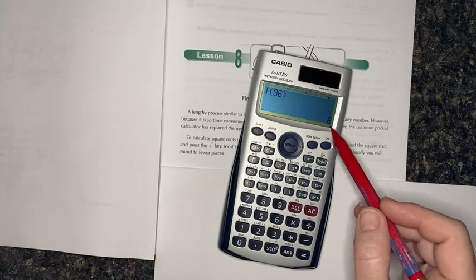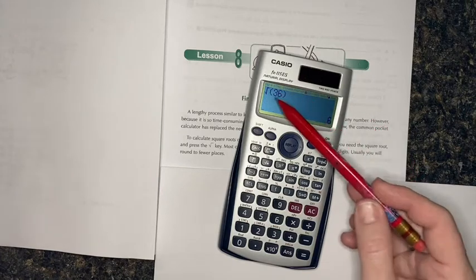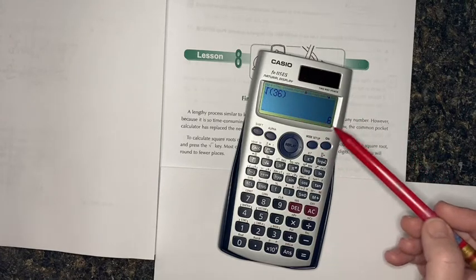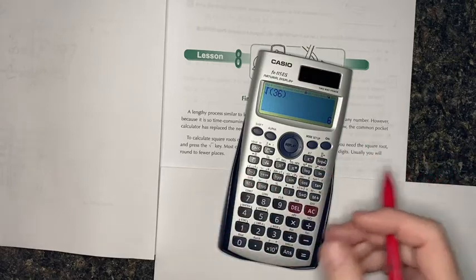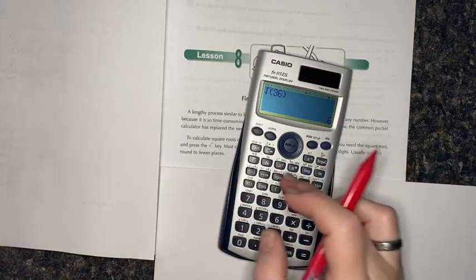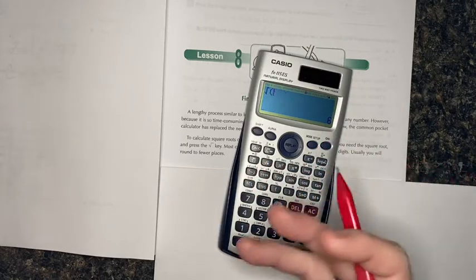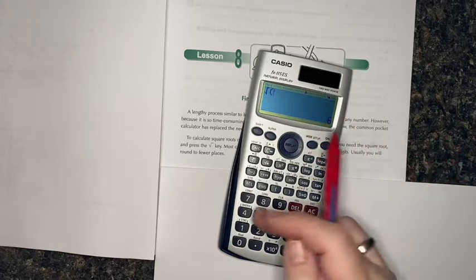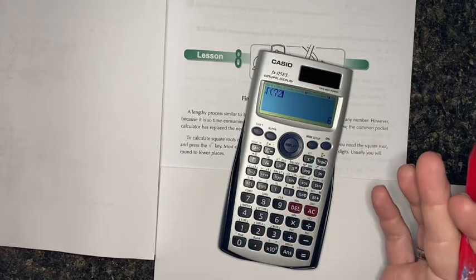And it gives me my answer, which I already knew, that the square root of 36 was 6. And for this lesson, really, most of our square roots are going to be things we don't know, like the square root of 72. Remember, that was one of our problems we just did.